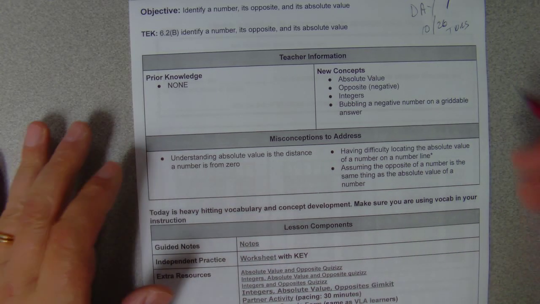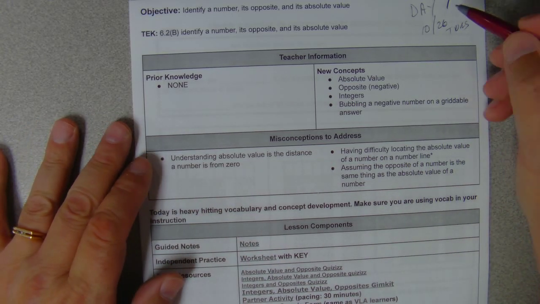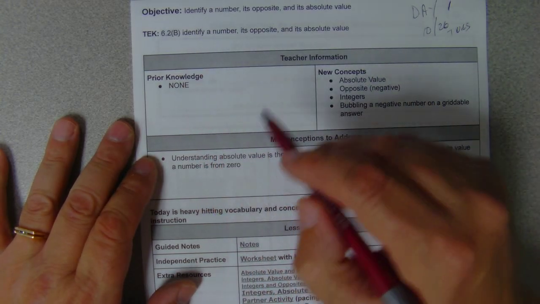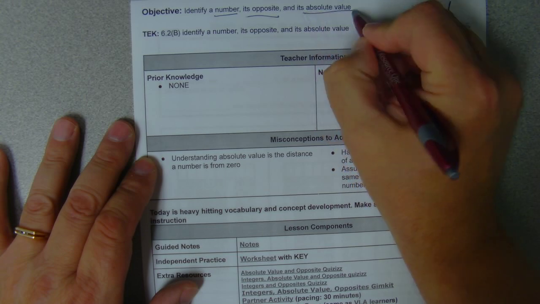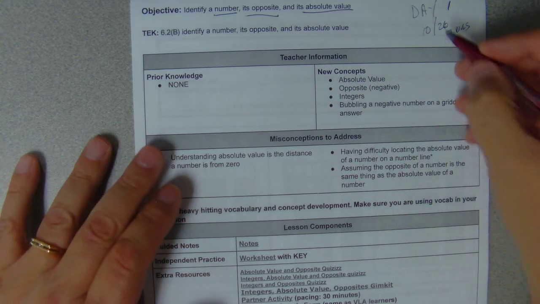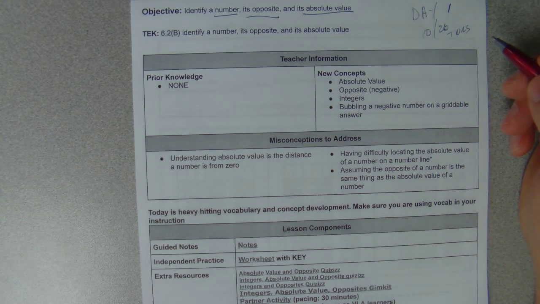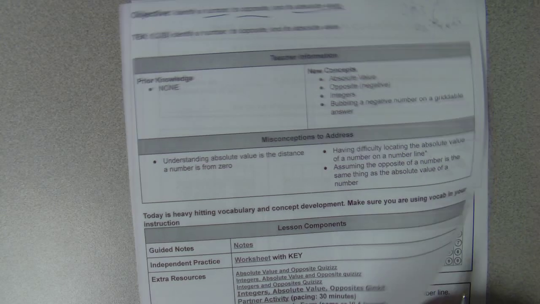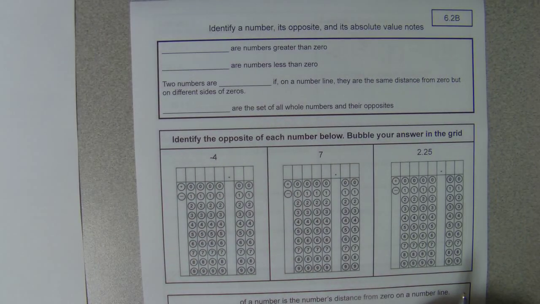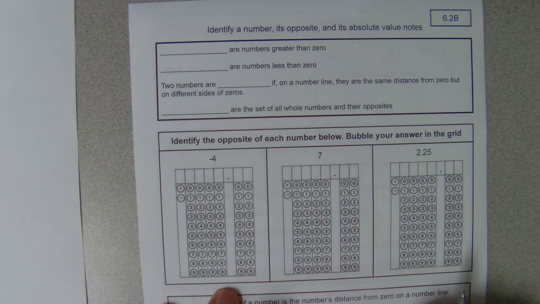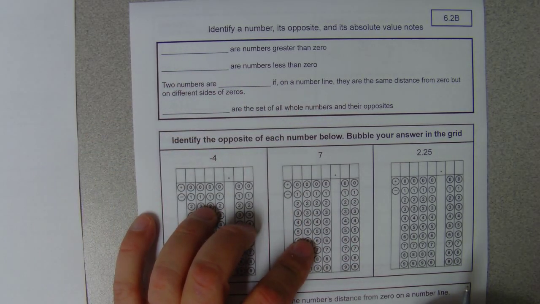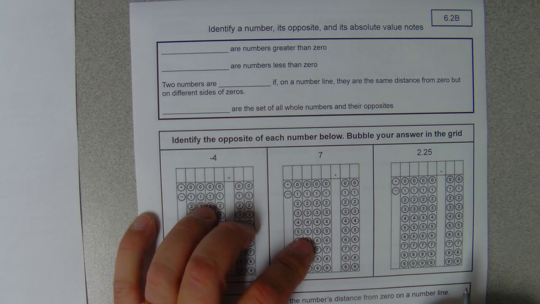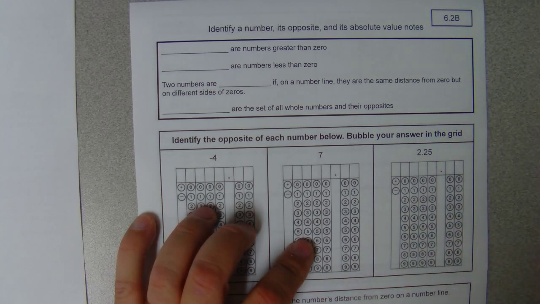Okay, let's get started. Day 1 of identifying a number, its opposite, and its absolute value. This is October 26th, and it's Tuesday. Let's go ahead and get started. The very first thing is filling in these blanks. So fill in these blanks along with me, and we're ready to start.